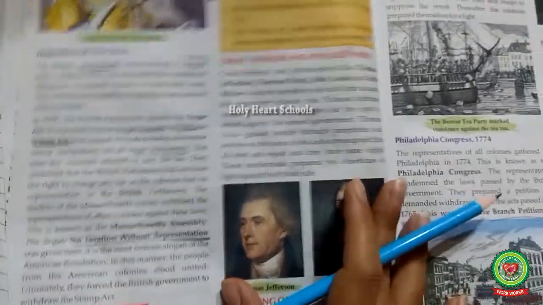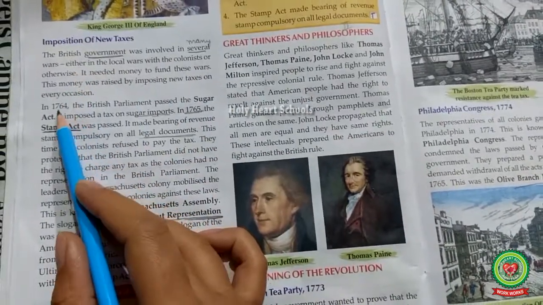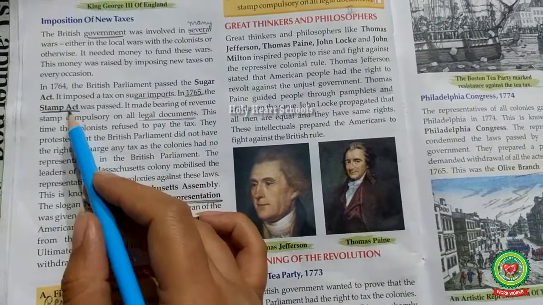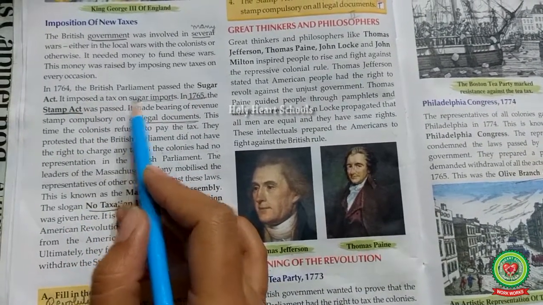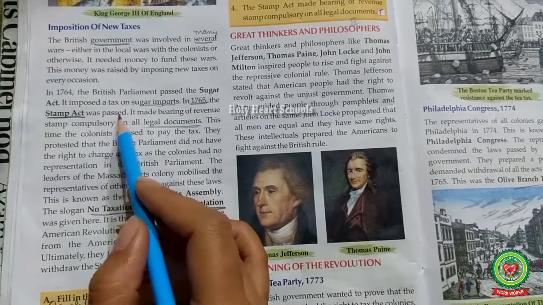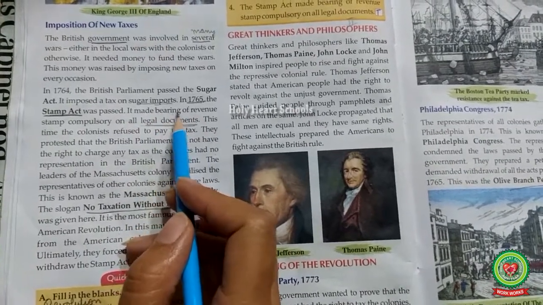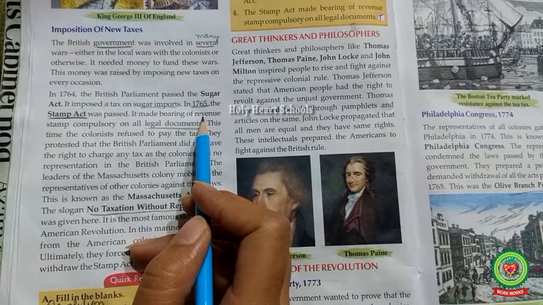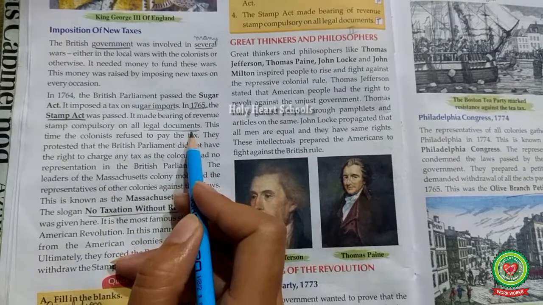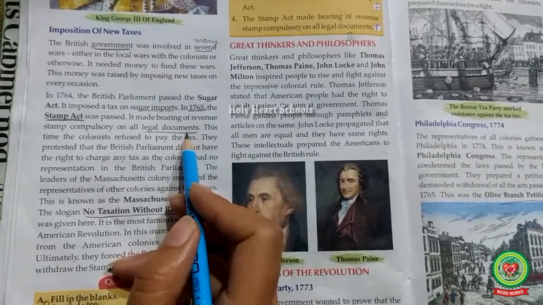Now, let us begin with the reading. In 1764, the British Parliament passed the Sugar Act. It imposed a tax on sugar imports. And in 1765, the Stamp Act was passed. It made bearing of revenue stamp compulsory on all the legal documents. Bearing means tolerating and revenue means tax. Legal documents means the official writings, the official papers.